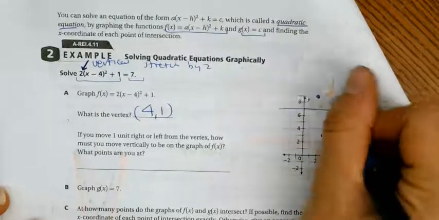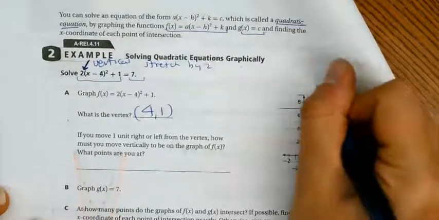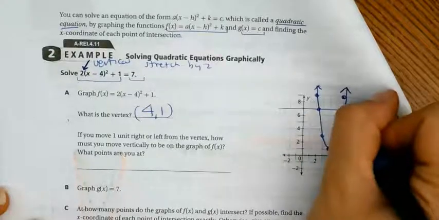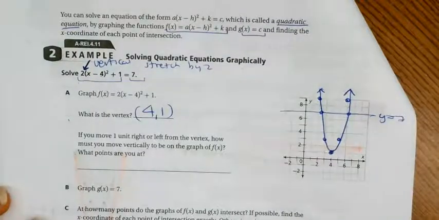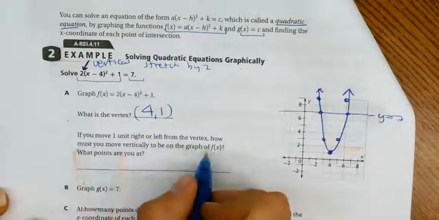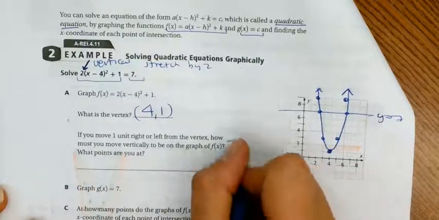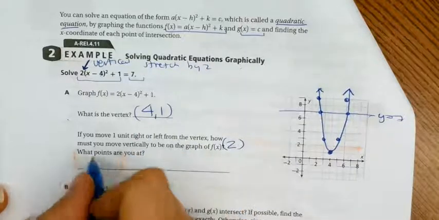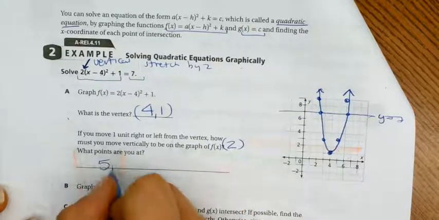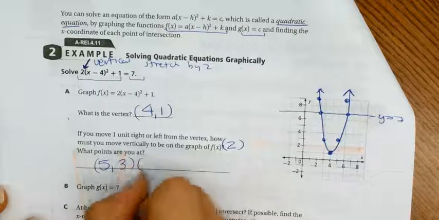And where do these guys intersect? There and there. You'd be at 5, comma, 3, and 3, 3.